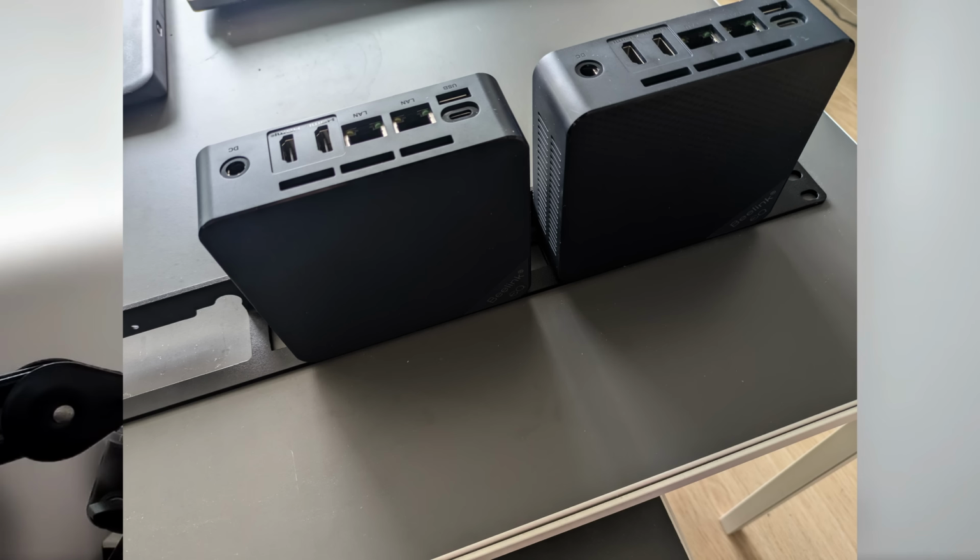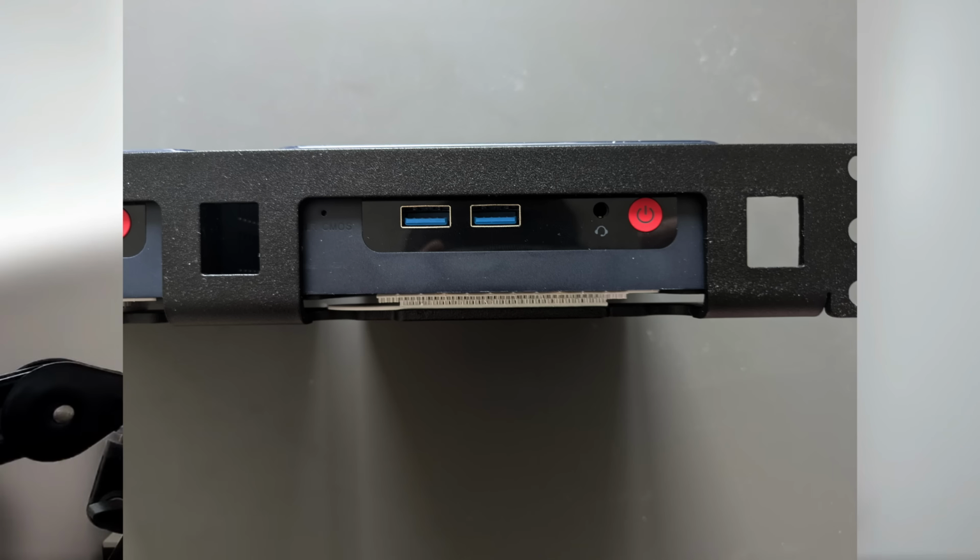So I was looking for an excuse to do something else, to be honest, and I had a few mini PCs lying around. They're not exactly identical machines, but I bought them for different purposes.